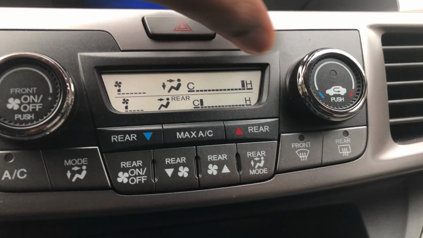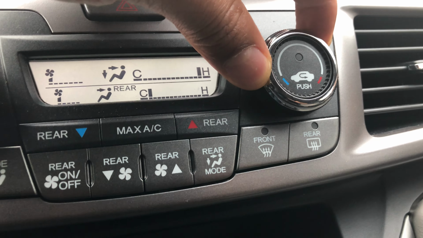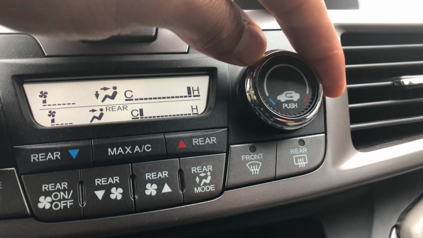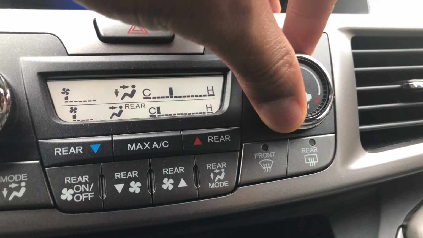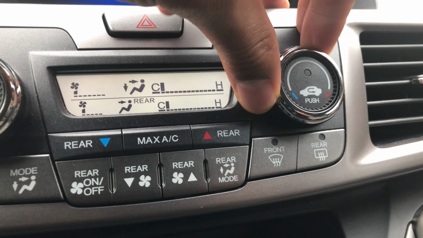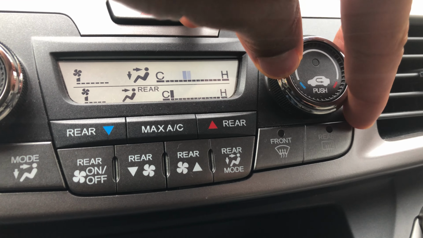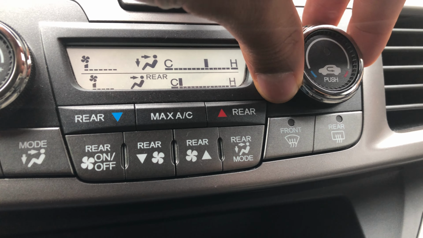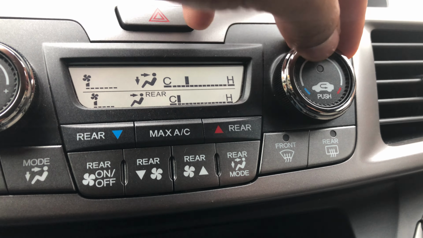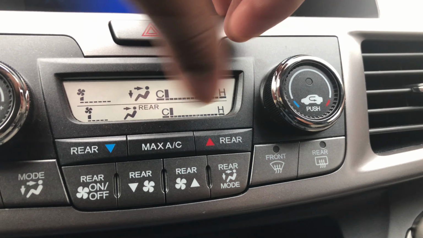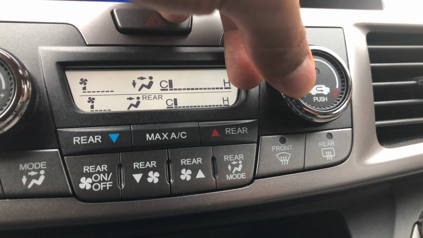Now we're going to go over to this side right here. This controls the temperature. Okay, so the further you push it to the right, the hotter it is. The further you push it to the left or counterclockwise, it gets cold, as you can see right there. Okay, so that's how you control that right there. Now, say you want the air conditioning on. We're going to get to that, but first we're going to talk about how to recirculate the air.